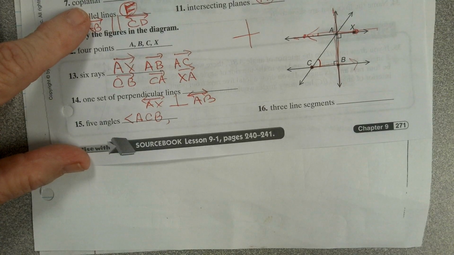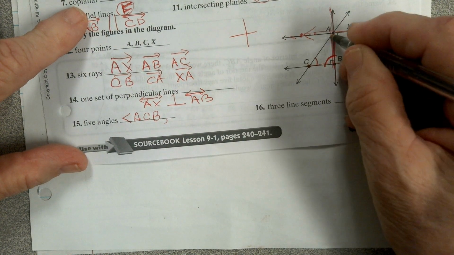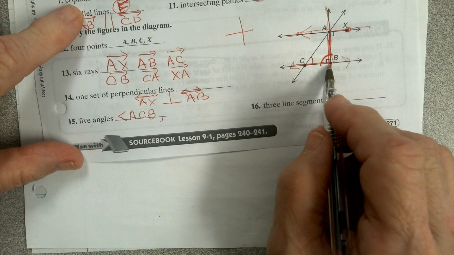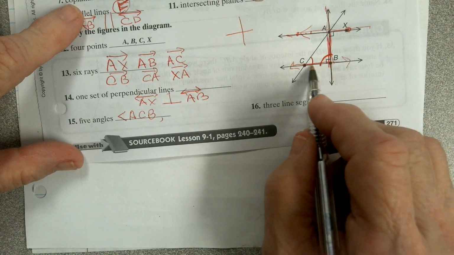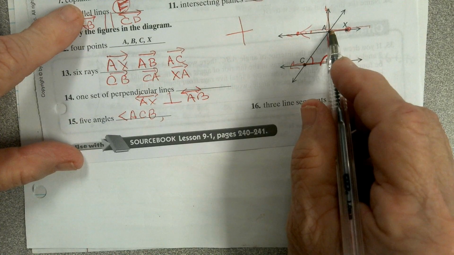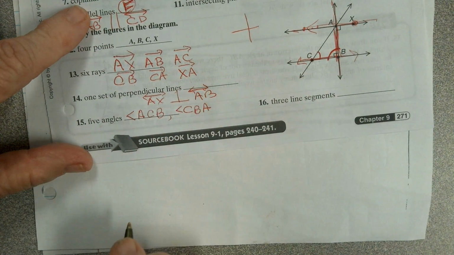So this time let's start right here, and this is my angle. What letter has to be in the middle? B. So what are the letters on either side? C, B, and then what? A. So the other angle is CBA.